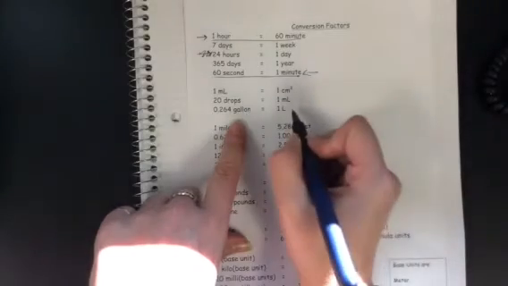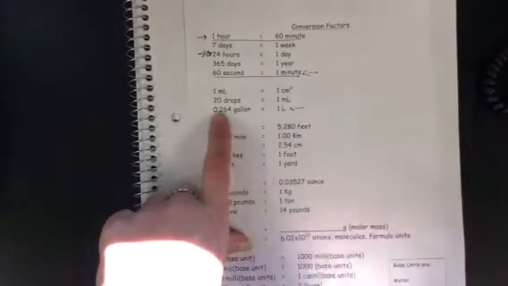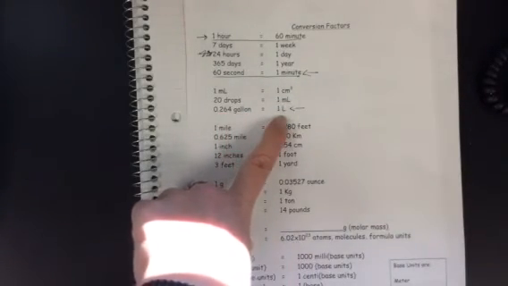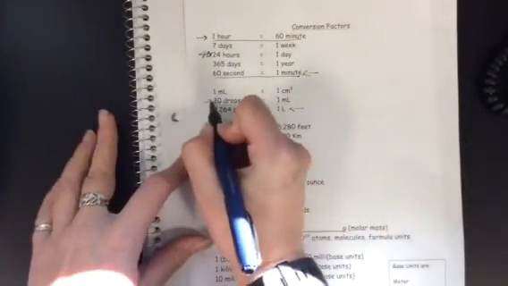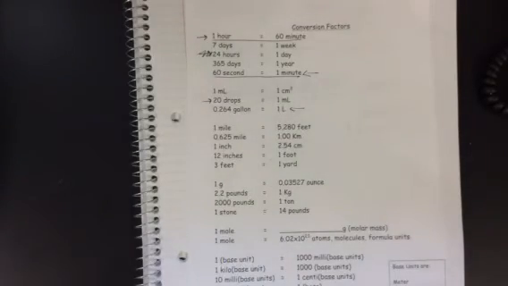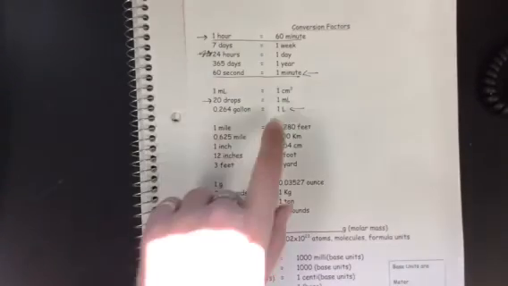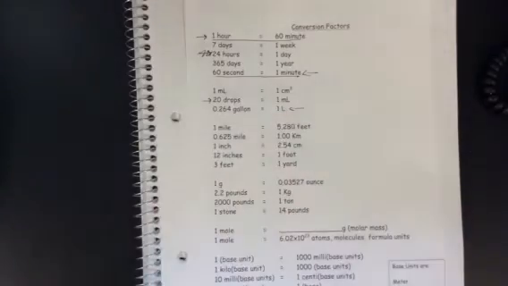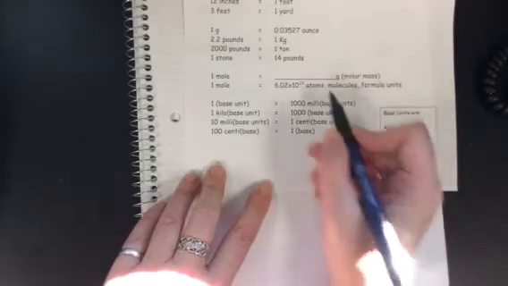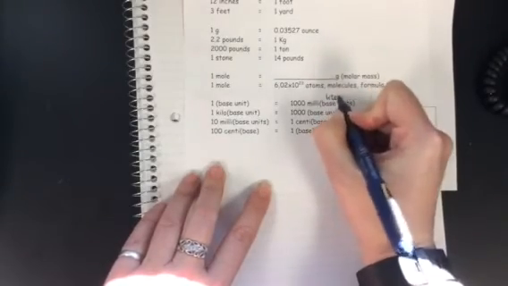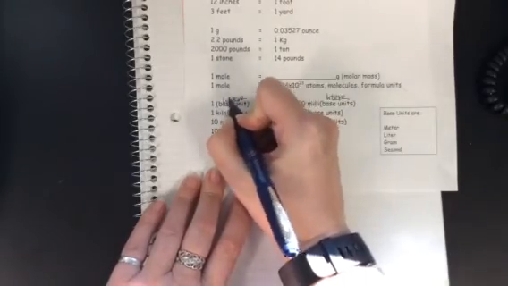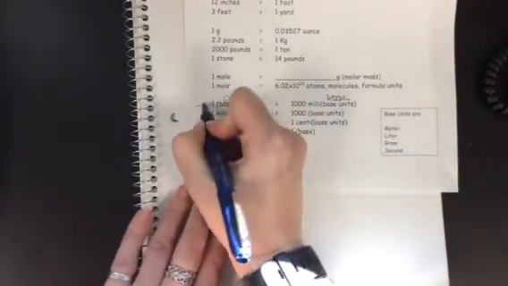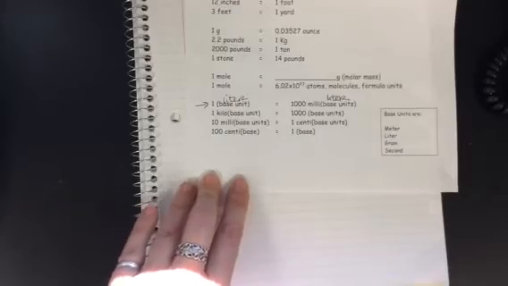With my gallons, it says that there's 0.264 gallons in 1 liter. If I go to the unit that I need at the end, drops, 20 drops is equal to 1 milliliter. So somehow I need to get from milliliters to liters. If we look at the bottom down here, 1,000 milliliters is equal to 1 liter in this case. So I'm going to use that conversion factor as well.